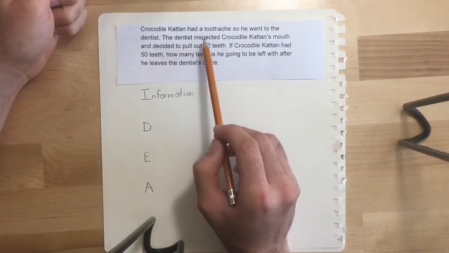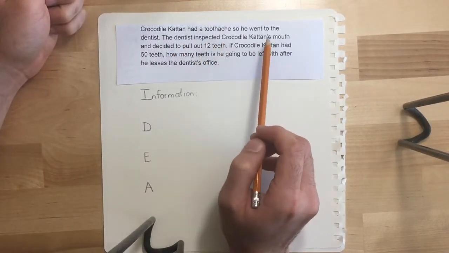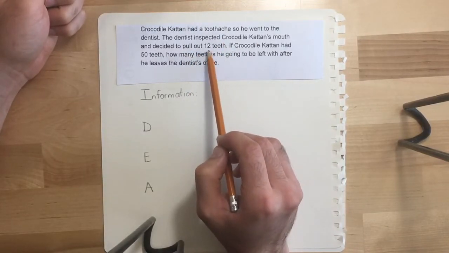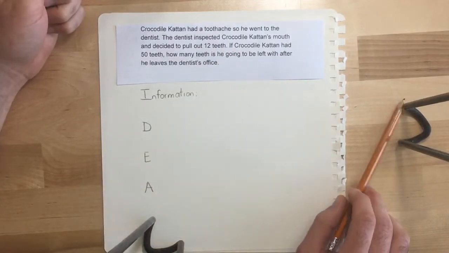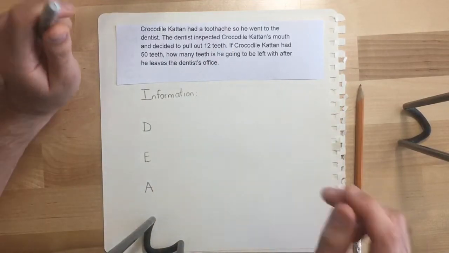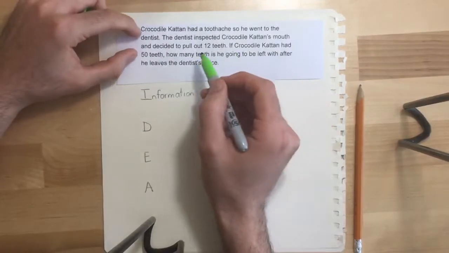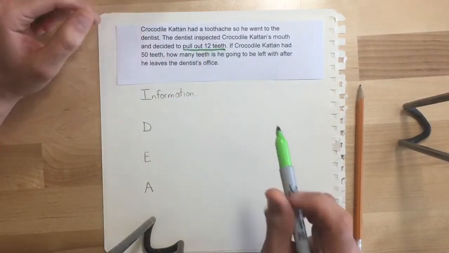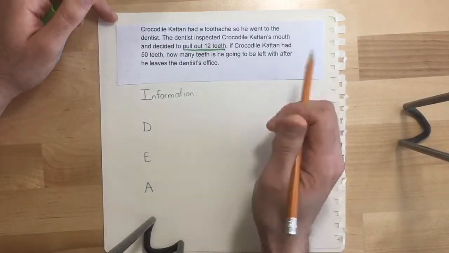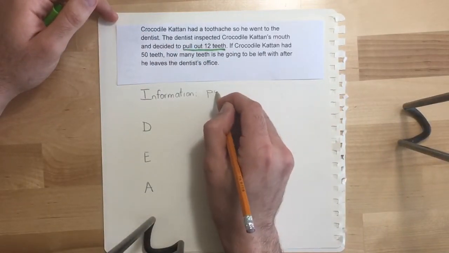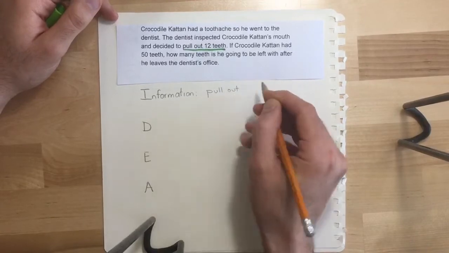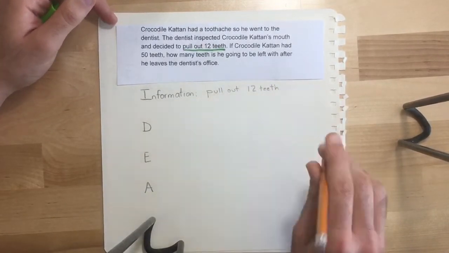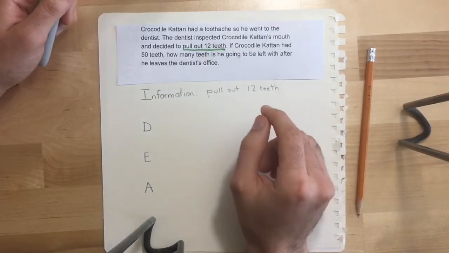The dentist inspected Crocodile Catan's mouth and decided to pull out 12 teeth. Now here we have a number. I'm telling you how many teeth the dentist pulled out. So he pulled out, that's the same as saying take away or subtract 12 teeth. And we can write this down here for information. Pull out 12 teeth. That must hurt. That's a lot of teeth to pull out at once. All right, so let's keep going.